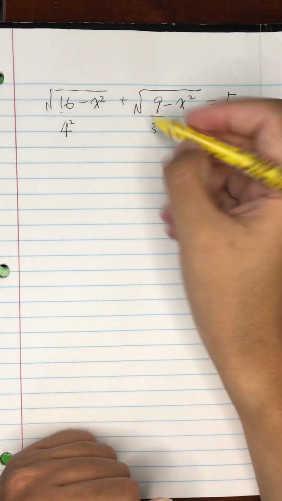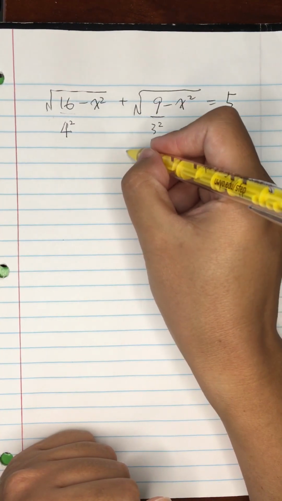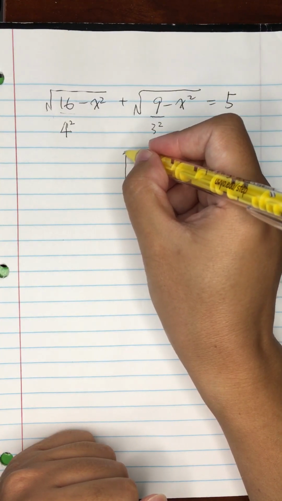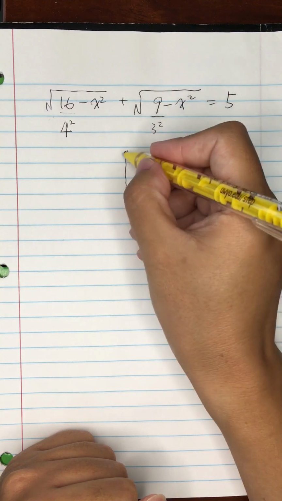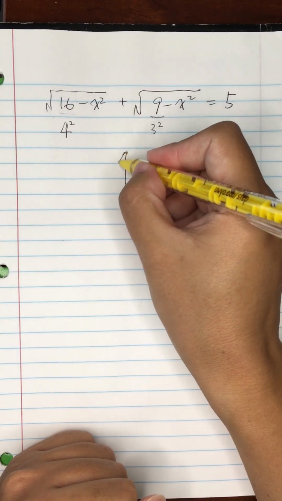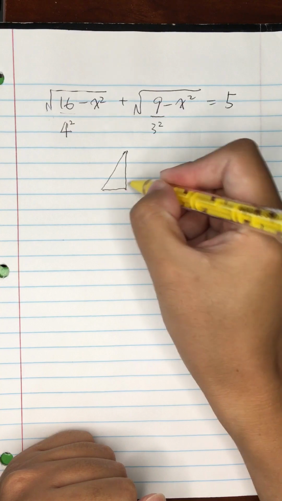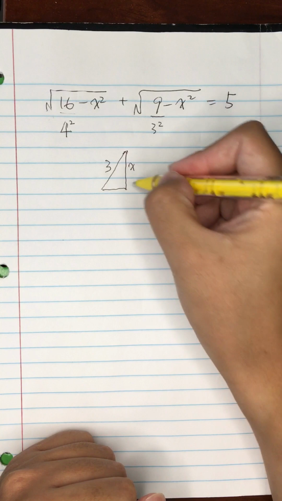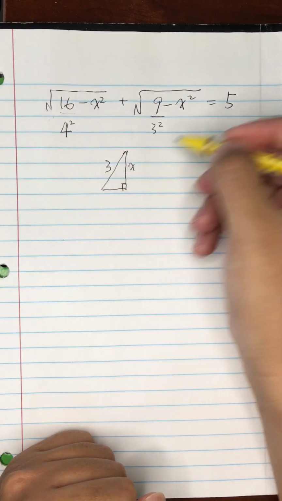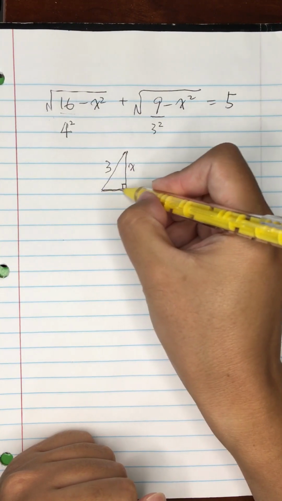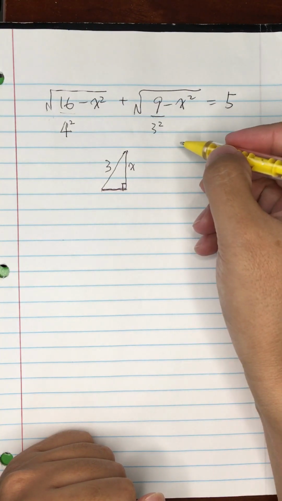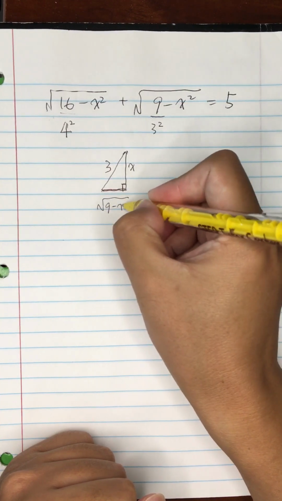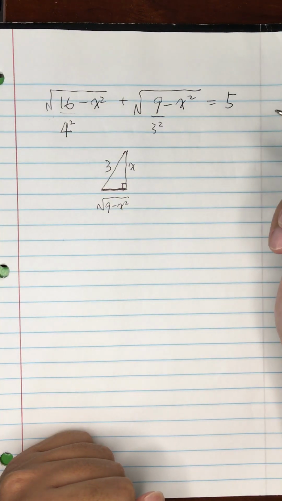So suppose we have a right angle triangle, and suppose this is 3, and this is x, and this is the right angle triangle. Then this side is going to be what? This side is going to be square root of 9 subtract x squared, right?